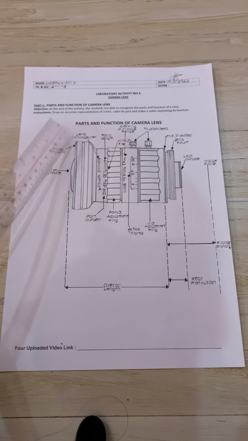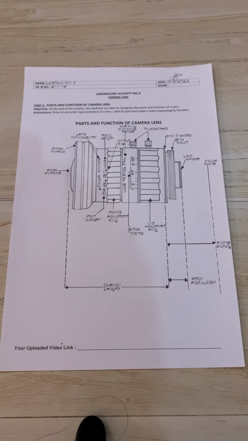The next part is the filter thread. This is the filter thread. This is where machine vision filters can be threaded if the first element does not protrude from the lens barrel. If the first element protrudes past the lens barrel, or if the lens is a wide angle lens, an additional adapter may be necessary.